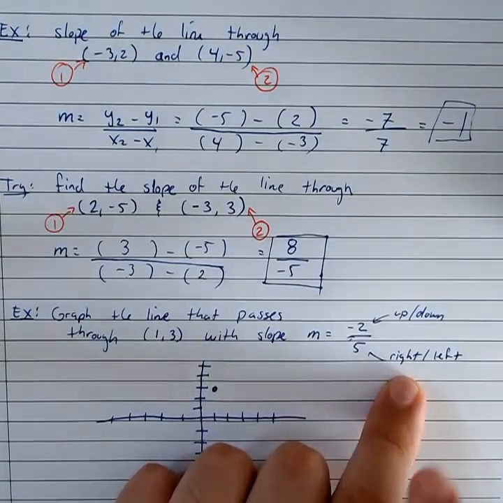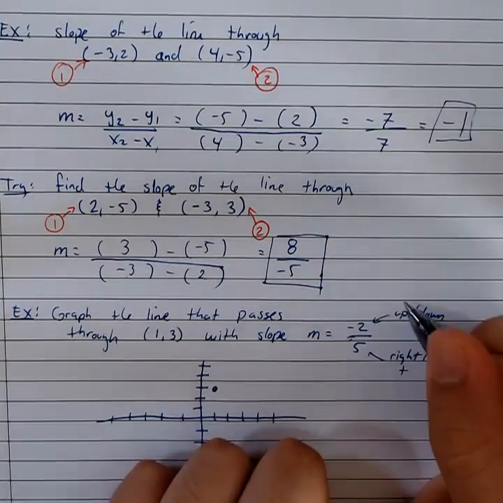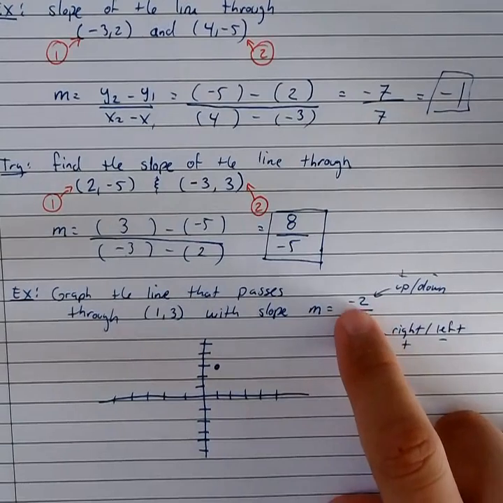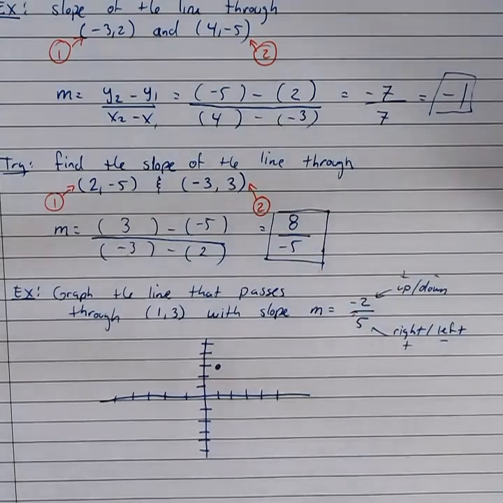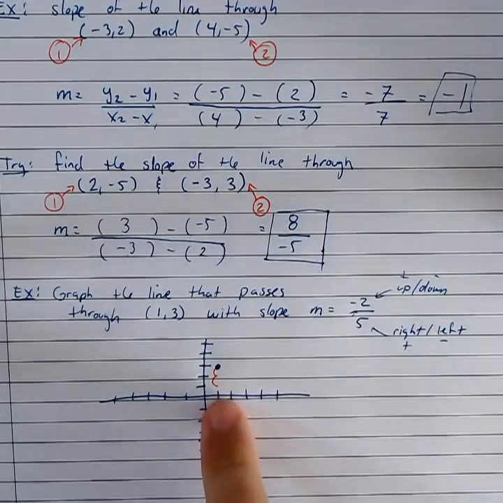And again, as usual, right is positive, left is negative. All right, so looking at this, the numerator is a negative 2. Since it's a negative, I'm going to go down. 2 tells me to go down 2 steps. So right here, from this point, I'm going to go down 1, 2 steps.